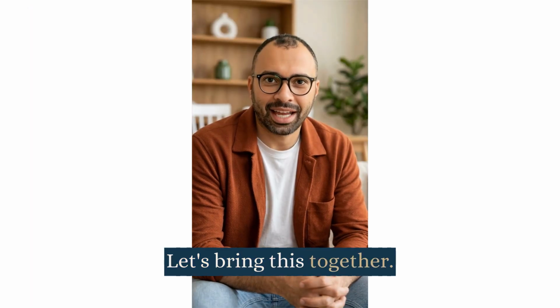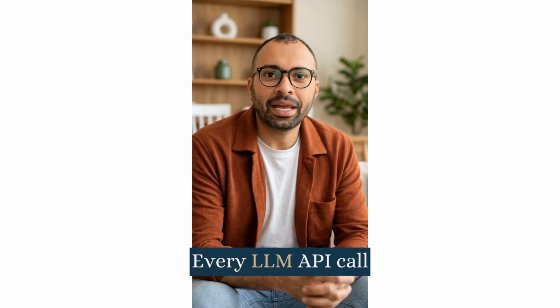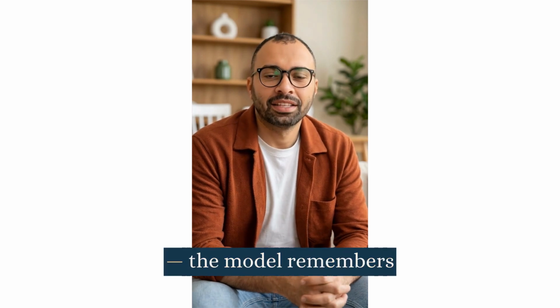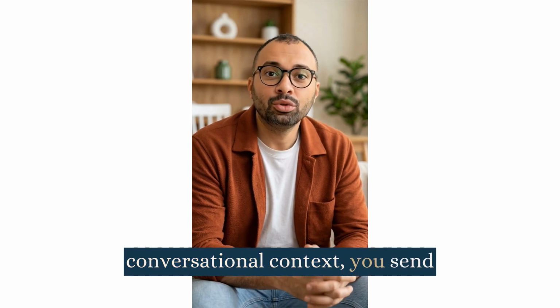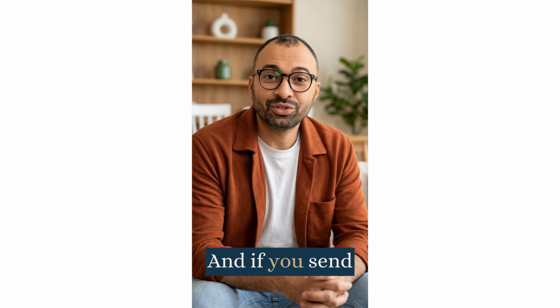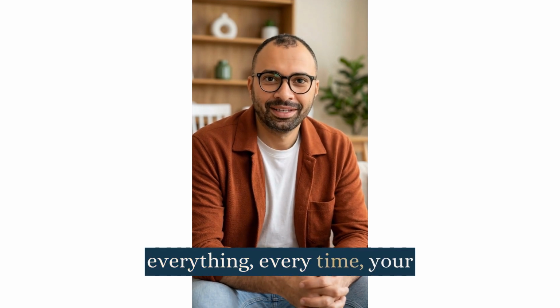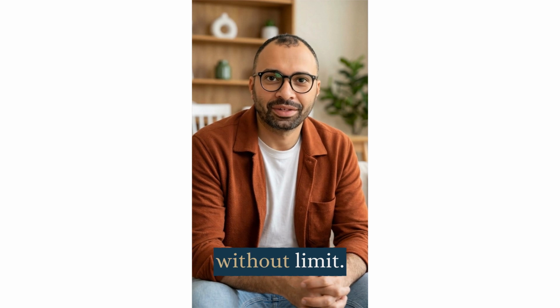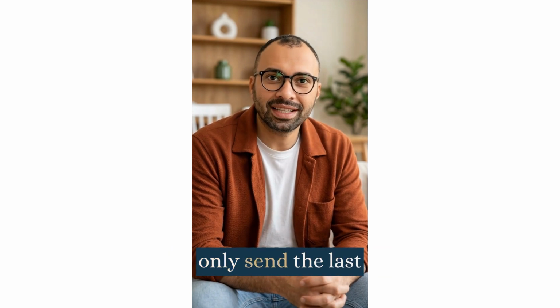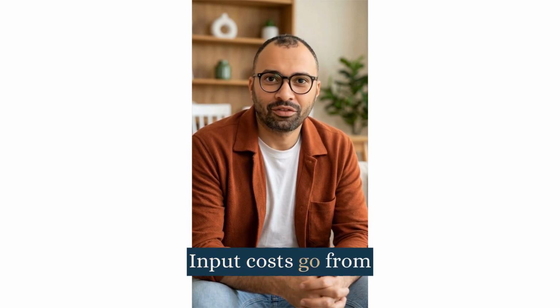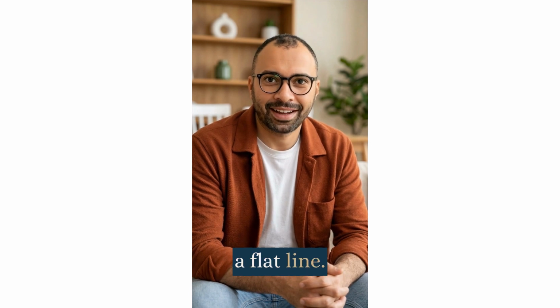Let's bring this together. Every LLM API call you make is stateless. The model remembers nothing. So if you want conversational context, you send it yourself. And if you send everything every time, your input token costs grow without limit. The sliding window is the first and most direct fix. You store the full history locally, but you only send the last n exchanges to the API. Input costs go from a compounding ramp to a flat line.